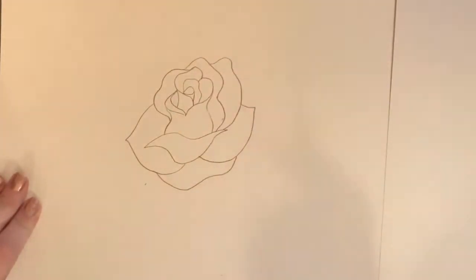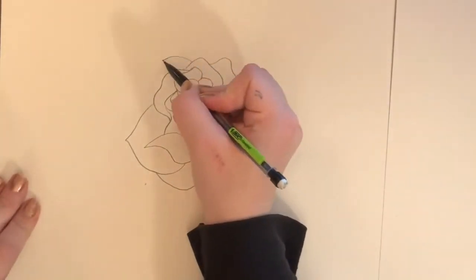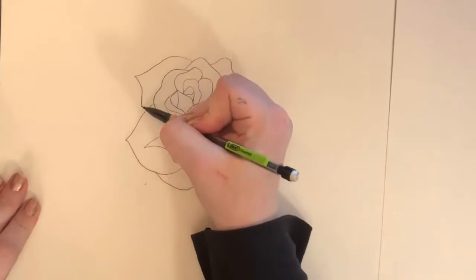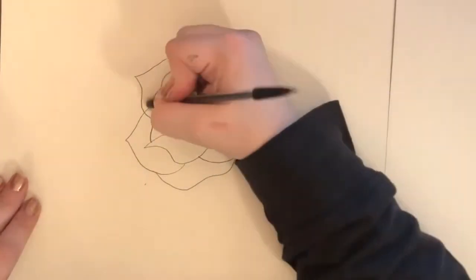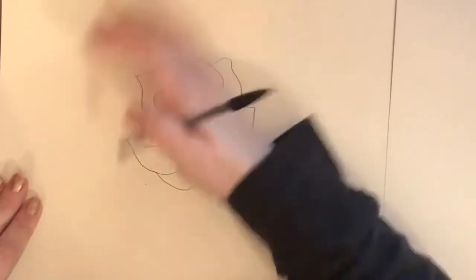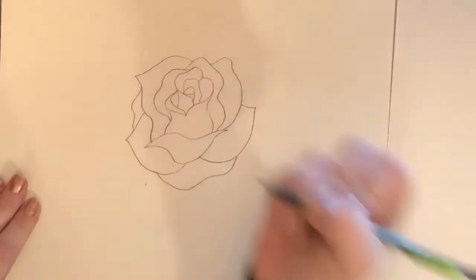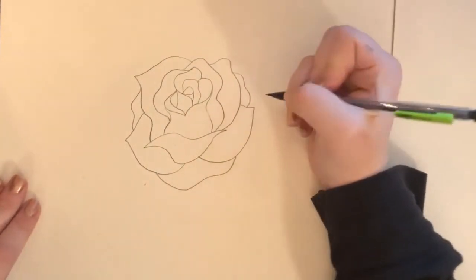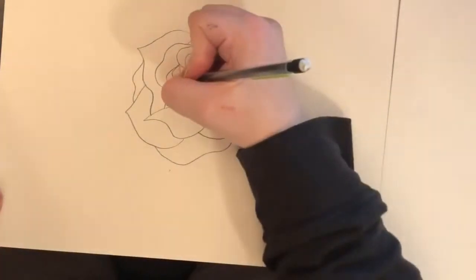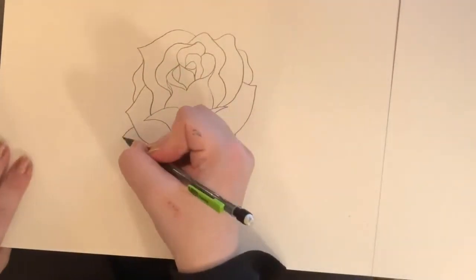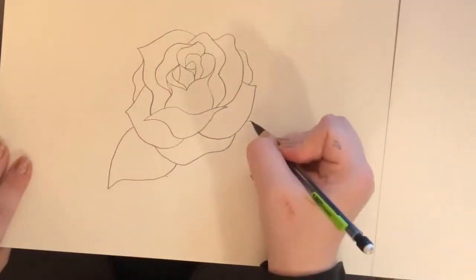Step 5. Try to make sure the flower looks somewhat balanced. Step 6. Add a few more petals going all around the circle. And step 7. Add a few leaves.